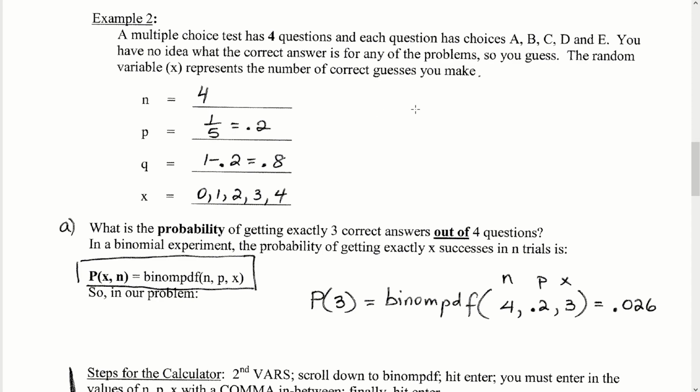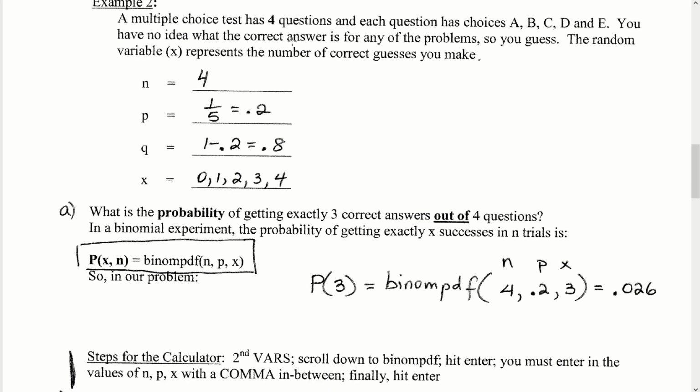Let's take a look at example 2. Let's suppose that we have a multiple choice test that consists of 4 questions in which each question has answer choices A through E. If we have no idea what the correct answer is and we try to guess, then this would become a random experiment in a random process. Again, there's 2 outcomes. Either we answer the question successfully or we answer the question unsuccessfully.